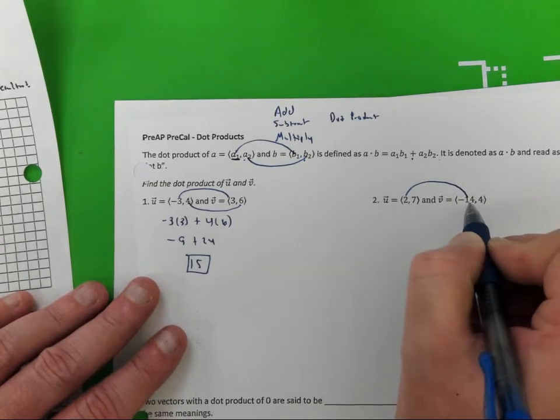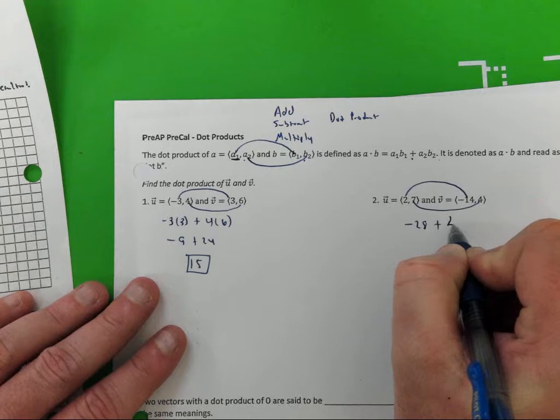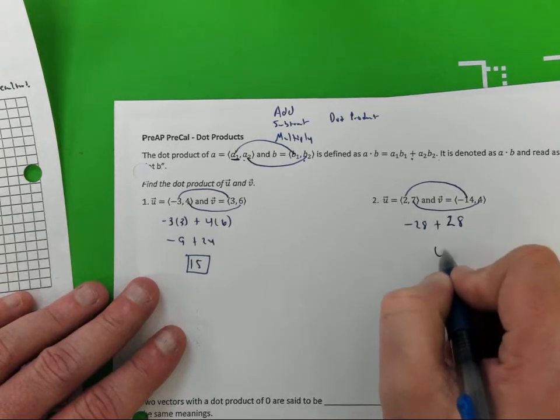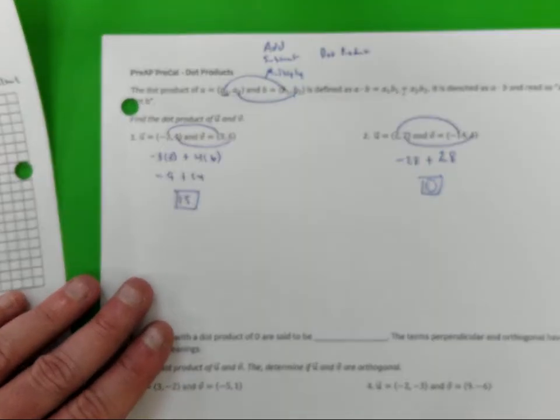Here I'm going to find 2 times negative 14 is negative 28, plus 7 times 4, which is 28. Negative 28 plus 28 is 0. That is my dot product. That's as easy as it goes.